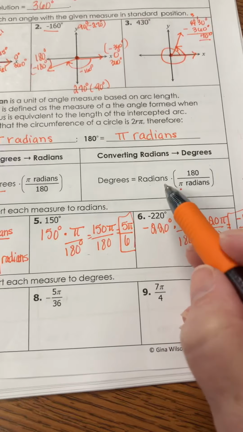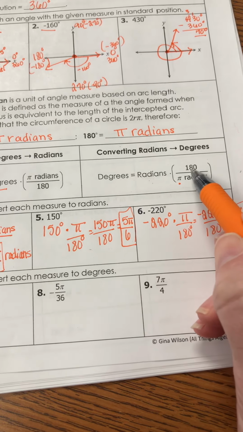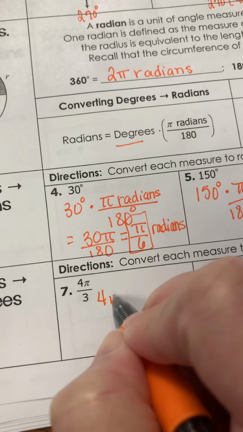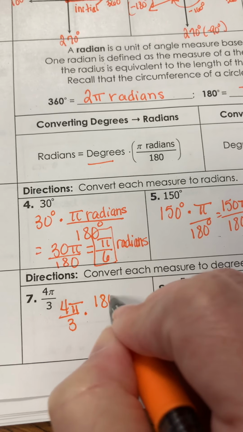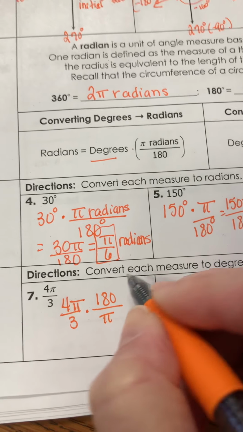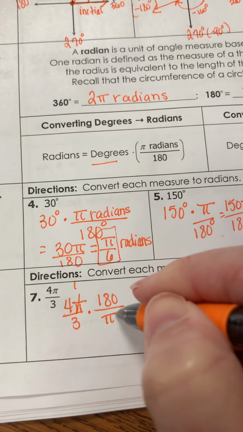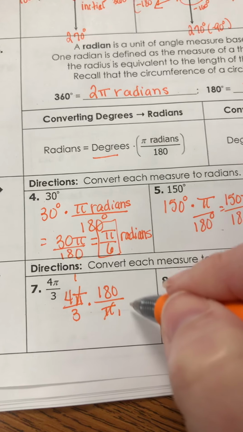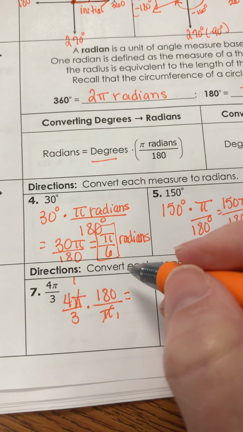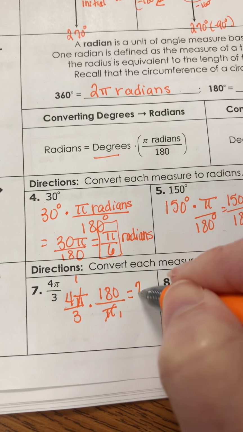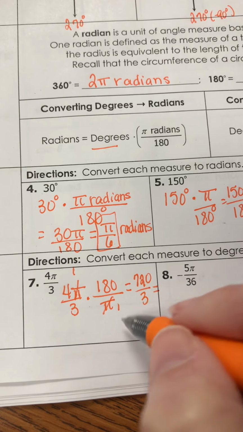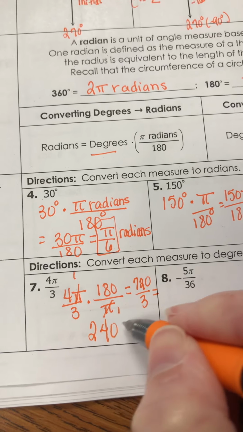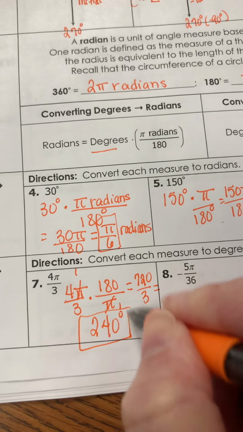Now to convert from radians to degrees, you take your radians and multiply it by 180 over pi. So if I've got 4 pi over 3 and I want to change it to degrees, I have to multiply by 180 over pi. The reason we do this is so that we can cancel out these pi's right here. Okay, so we'll have 180 times 4, which is 720, and then 3 times 1, which is 3. 720 divided by 3 is going to give us 240. Now we're talking about degrees, so make sure you put your degree sign.